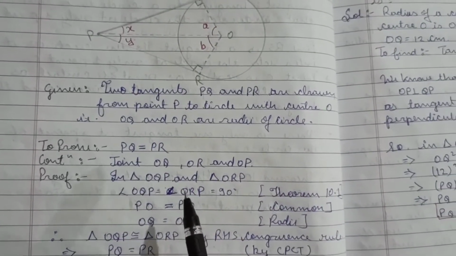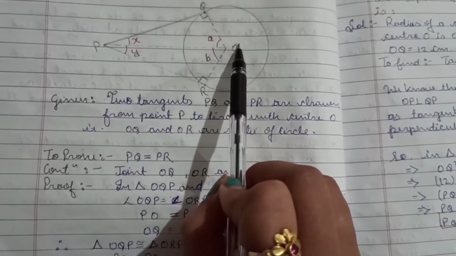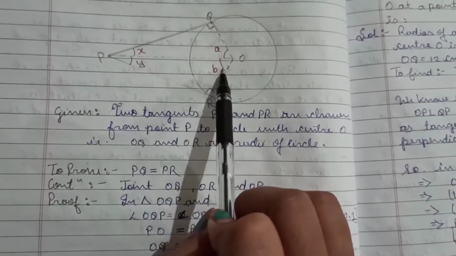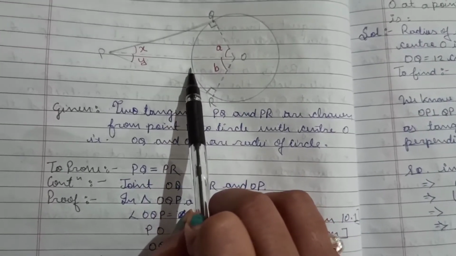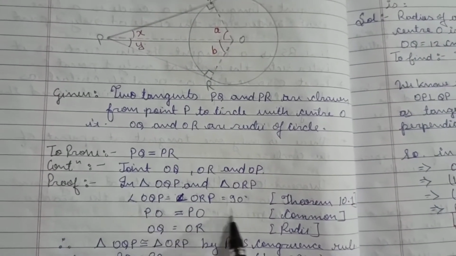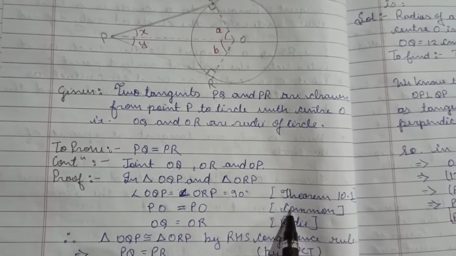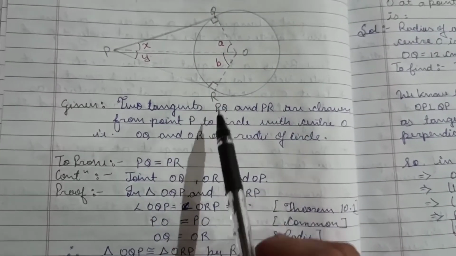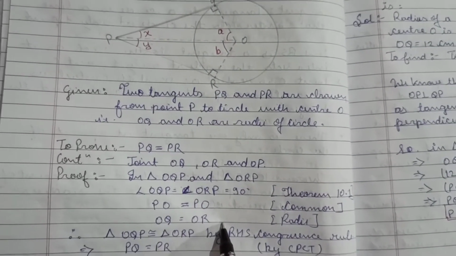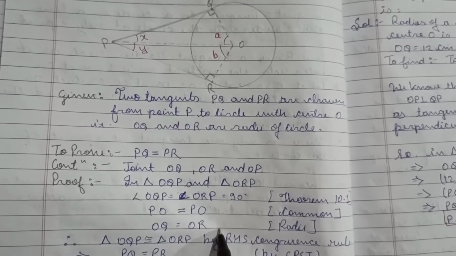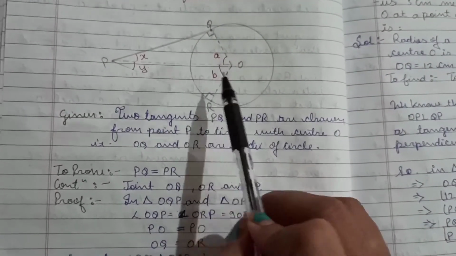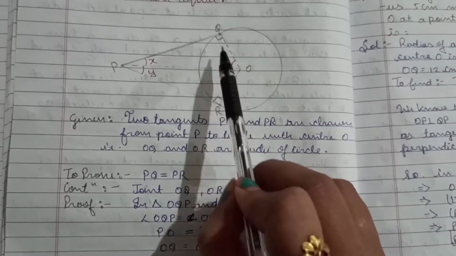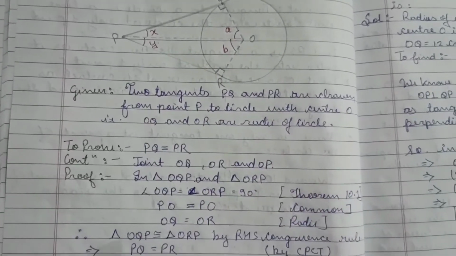Now next, PO. PO is common in both the triangles, which is also the hypotenuse of these two right angle triangles. PO is the hypotenuse of this triangle also, and PO is the hypotenuse of this triangle also. So PO is equal to PO. This line segment is common, and OR is equal to OQ. Why? Because they are radii of the same circle, which is also another side of both the triangles. So by right angle hypotenuse side, triangles OQP and ORP are congruent.